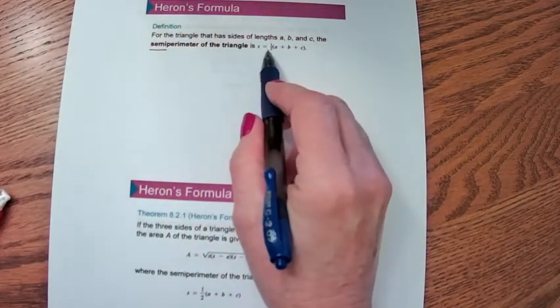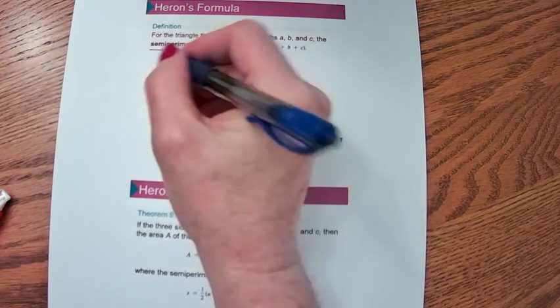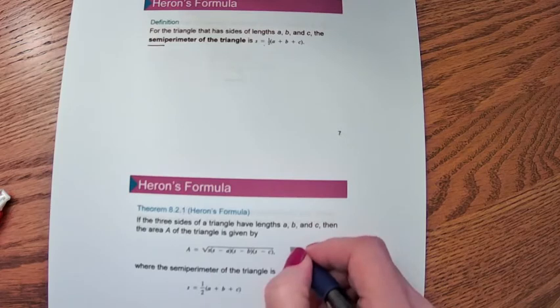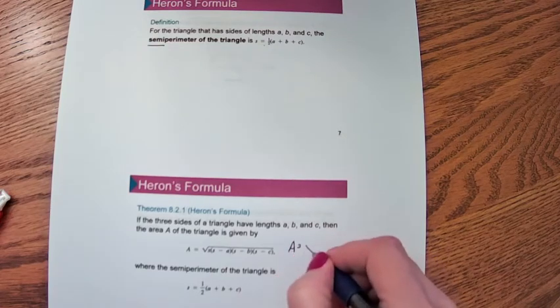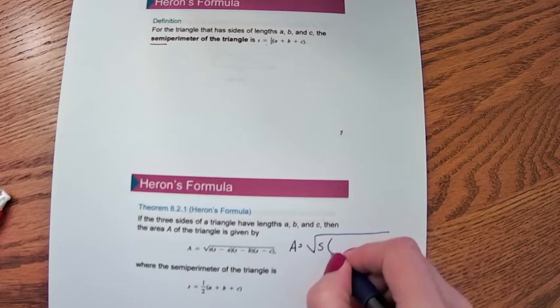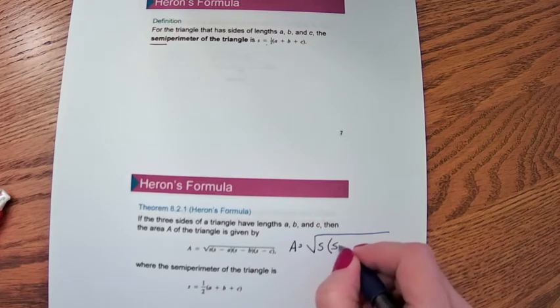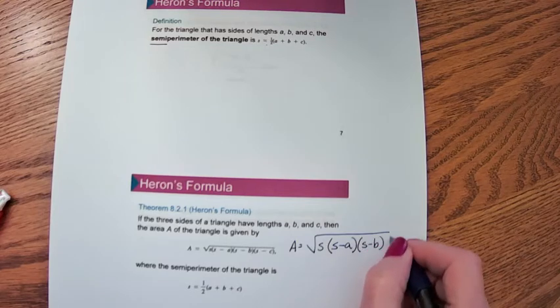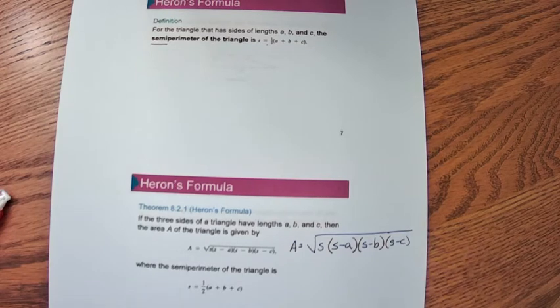So the semi-perimeter is 1/2 adding up all the sides. And then Heron's formula says that the area of the triangle is the square root of the semi-perimeter times the semi-perimeter minus each of the 3 sides. That's Heron's formula. And we're going to practice that.